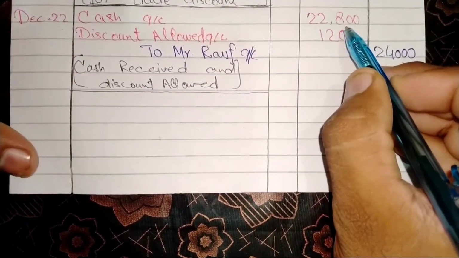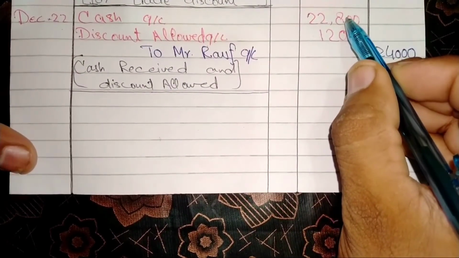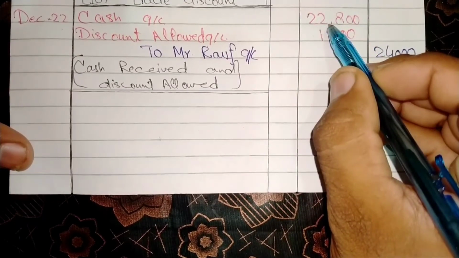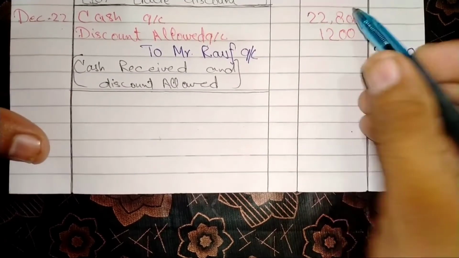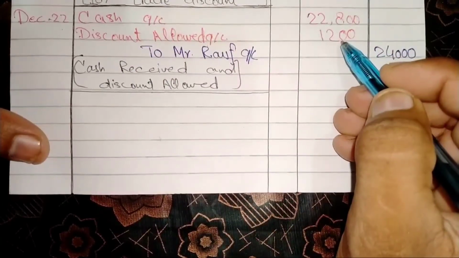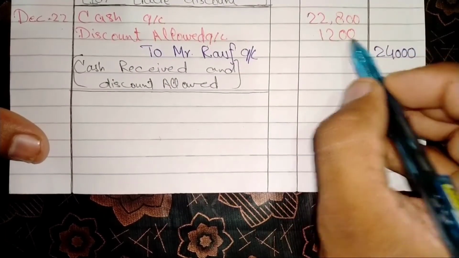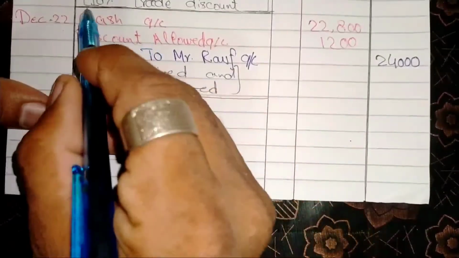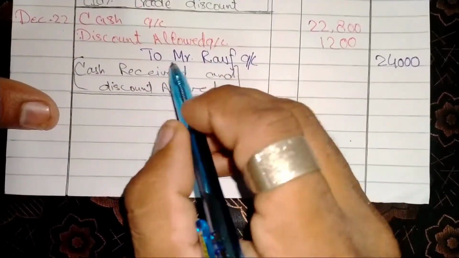This is the discounted amount, discount given by the business to Mr. Rauf, and received $22,800. Okay? And discount allowed given by the business to Mr. Rauf, the amount which is $1,200. These two accounts debit against Mr.